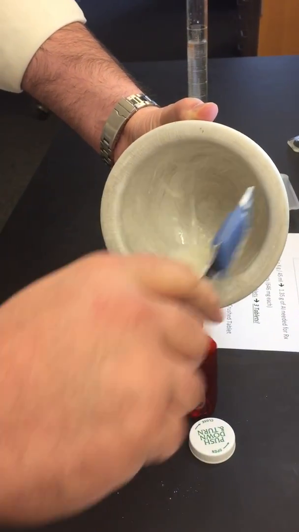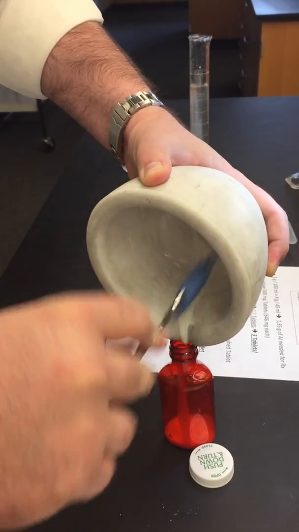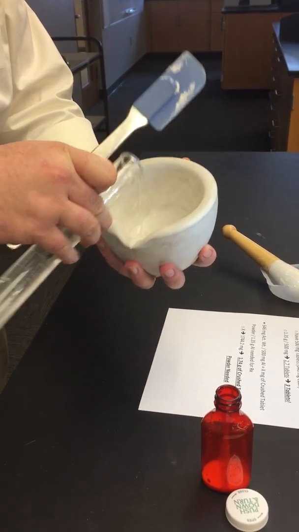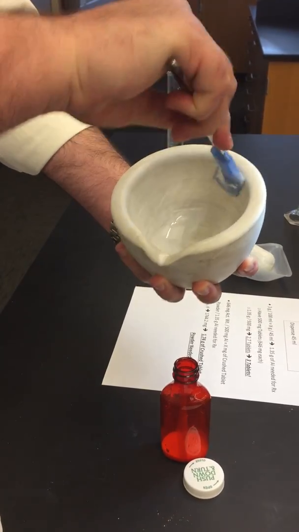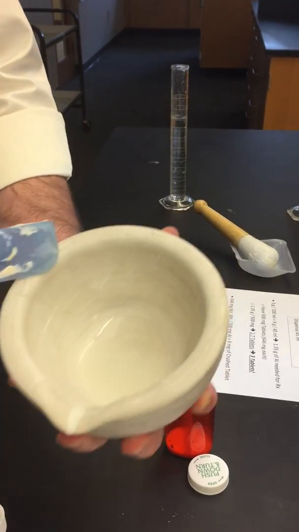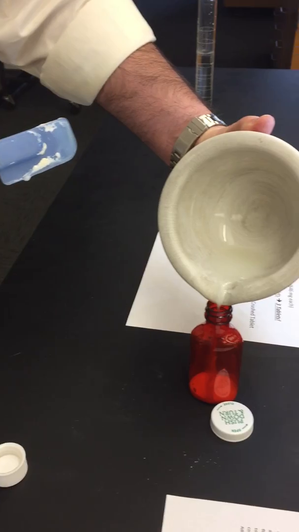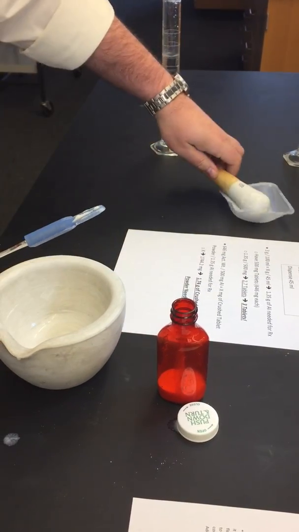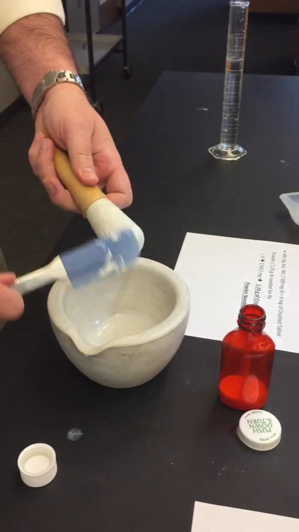As you start to pour it in, you can work it left to right, left to right, left to right. Get as much of that liquid as possible. You could do an extra wash, as long as you don't go over your final volume. And as you can see, we've pretty much got everything off the sides there. We can go back to our pestle, try to collect as much as possible off of our pestle.